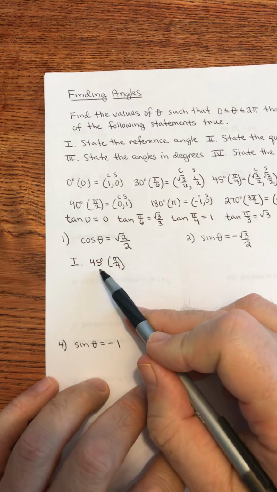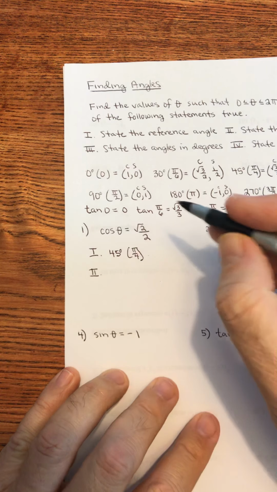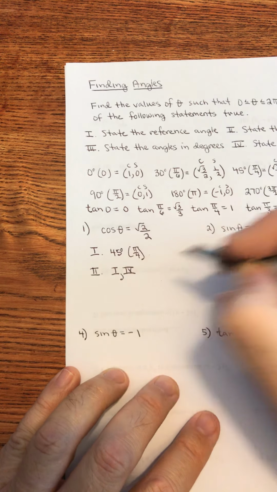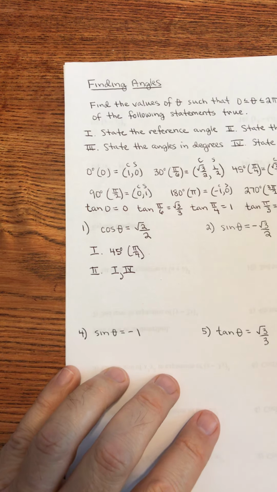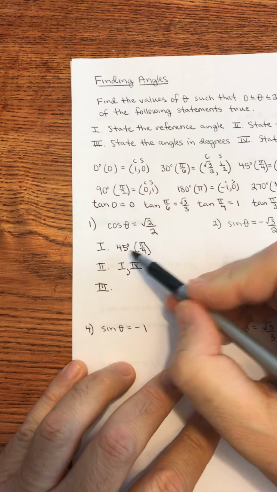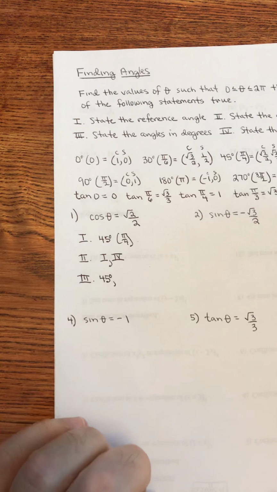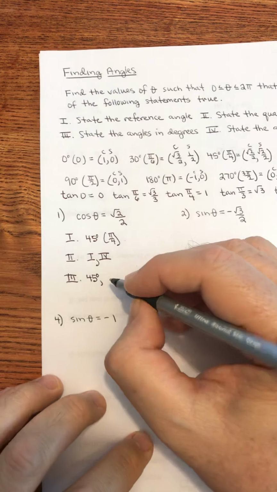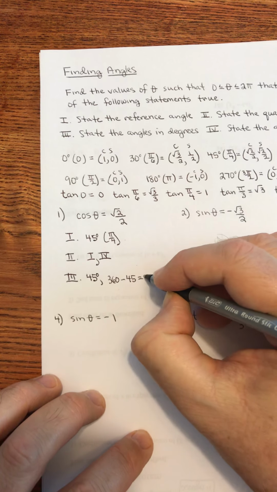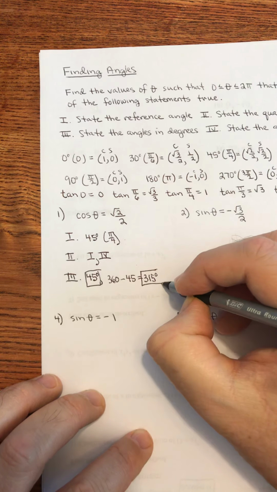Part 2, state the quadrant. Well, where is cosine positive? Well, remember, you're all seniors turned crazy. It's positive in 1 and 4. Okay, so what I'm looking for is an angle in 1 and an angle in 4. Well, I already have the angle in 1, it's 45 degrees. But what is the angle in 4 that has a reference angle of 45? Well, that's just 360 minus 45, which would be 315 degrees. So these are the two angles in degrees.